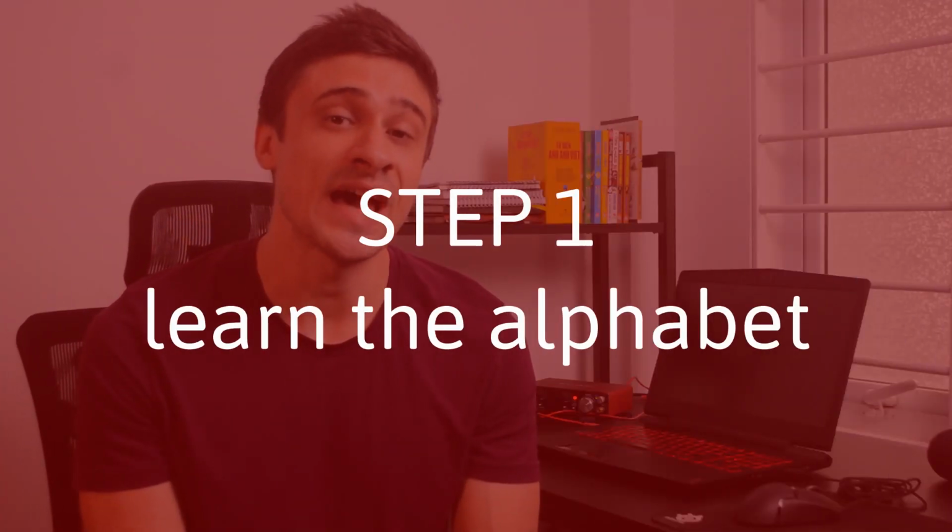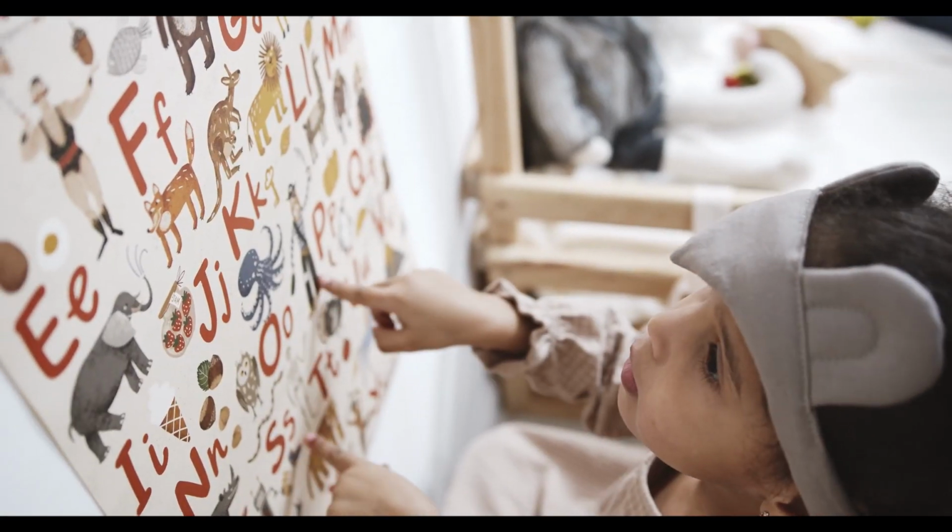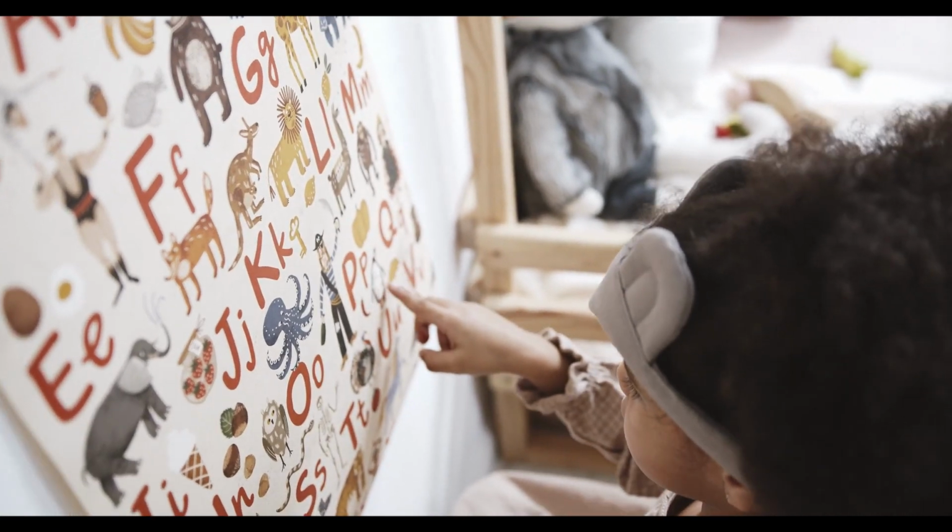Step 1, learn the alphabet. This step does not apply to every single language, but for languages like Vietnamese, Hindi, Arabic, or any European language, then this step does apply. Chances are, you probably don't even remember learning the alphabet in your native language, so it might feel a bit strange to do it in another language. But of course, this step is still extremely important because it will help you to create a foundation for everything else.